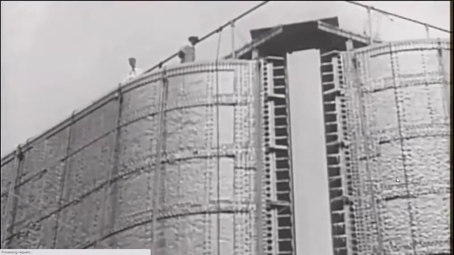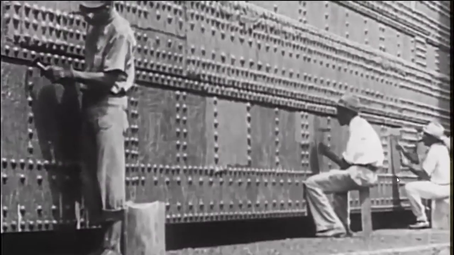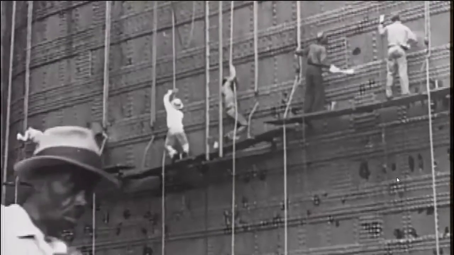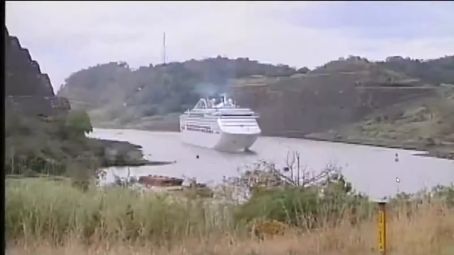When the Panama Canal was built, locks were not a new concept. Far from it. They were invented by the Chinese in the 10th century, but no locks had ever been built at this scale. Here's how they work.